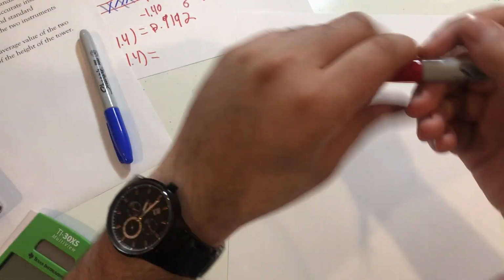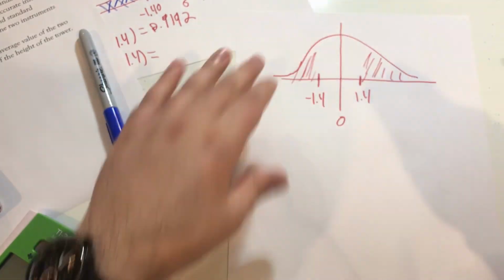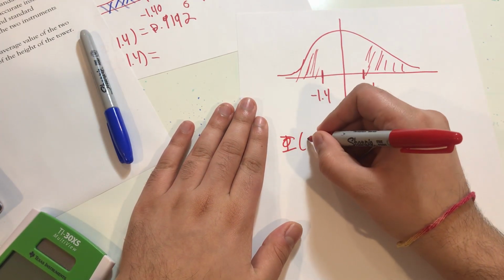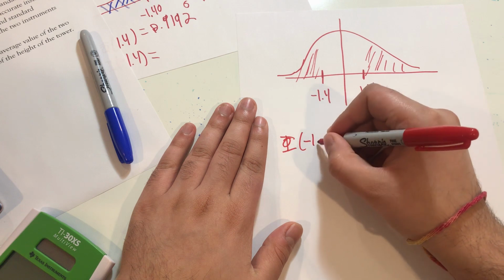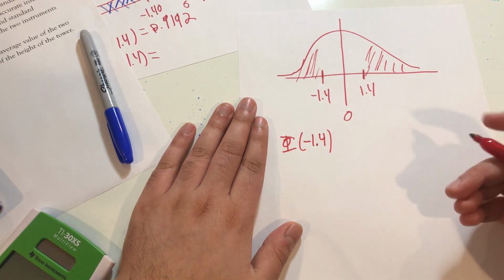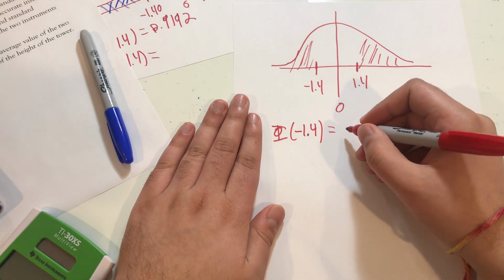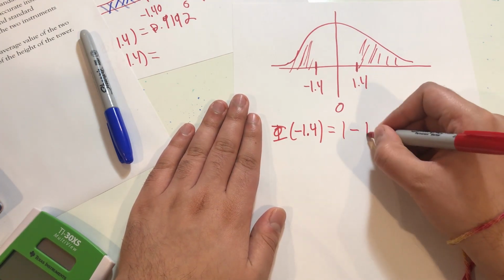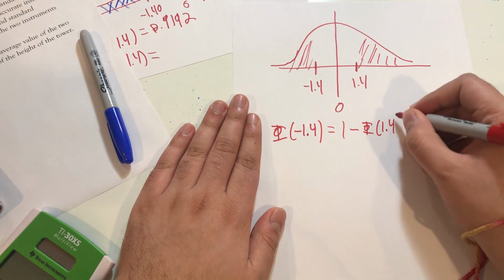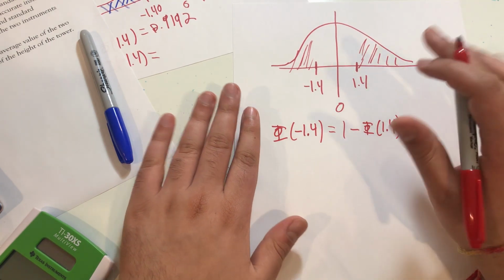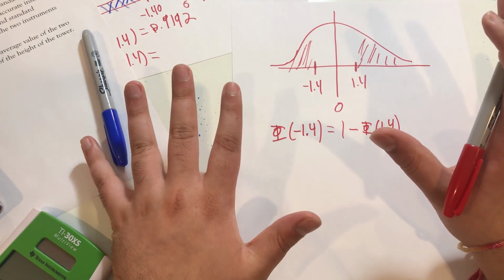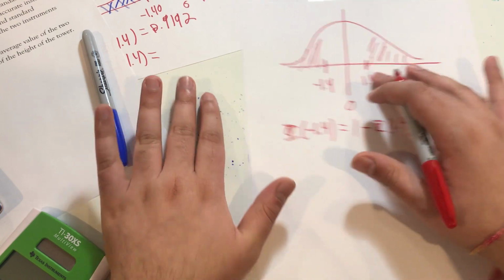Simply put, if we have to find the CDF of a negative value using the normal table, we simply make this substitution. This is 1 minus phi of positive 1.4. Hopefully that explanation wasn't too weird, but this is why that substitution works.